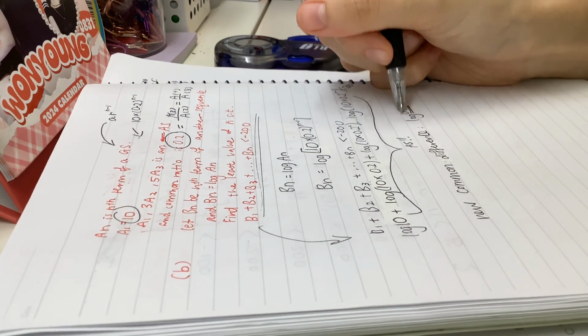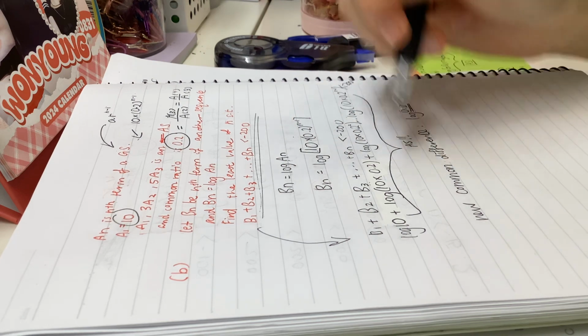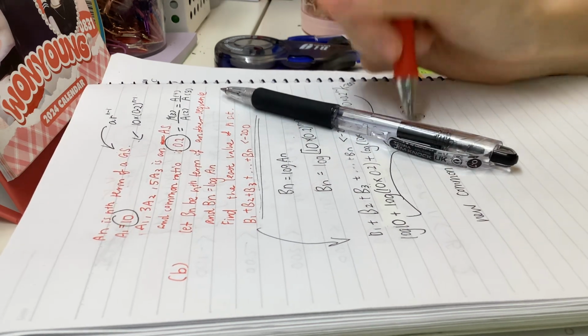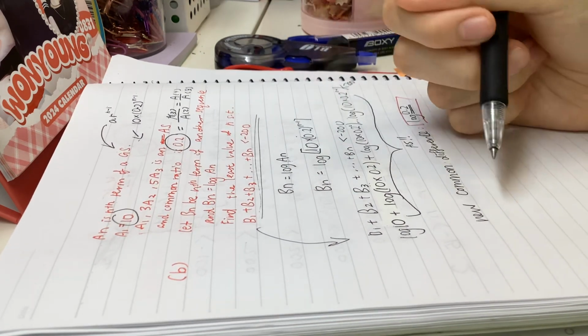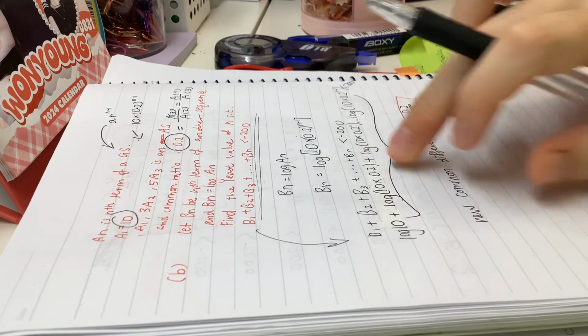So for this question, it would be 0.2, the common ratio. So this would be the new common difference.